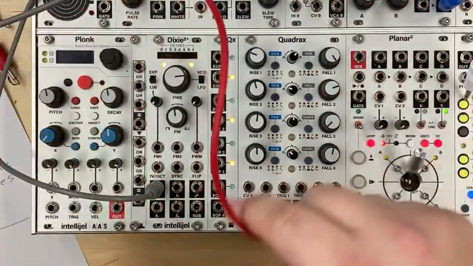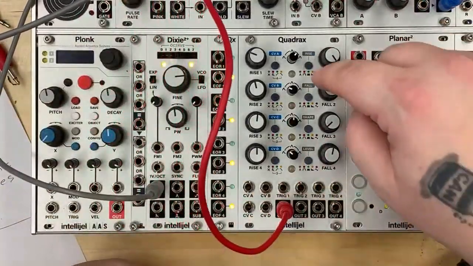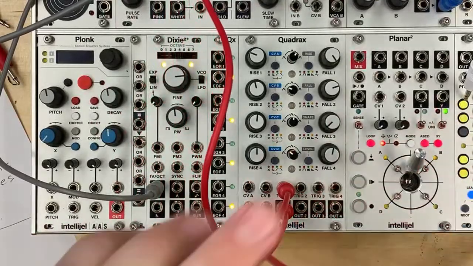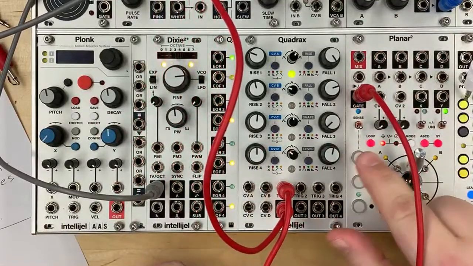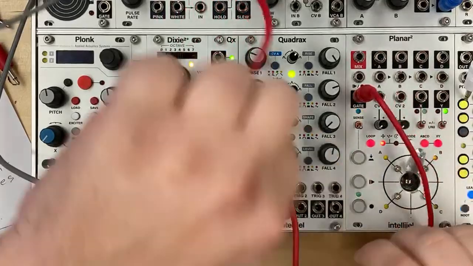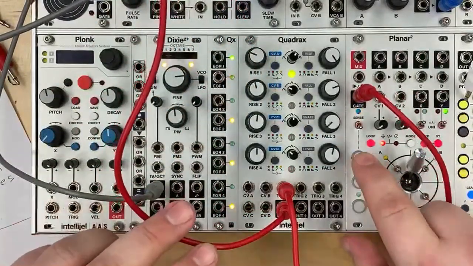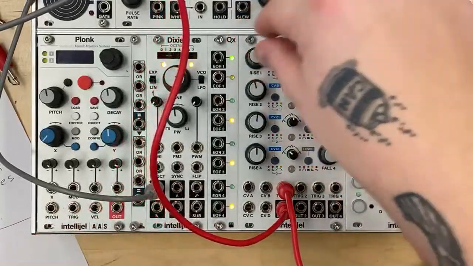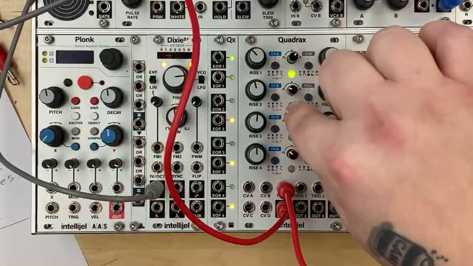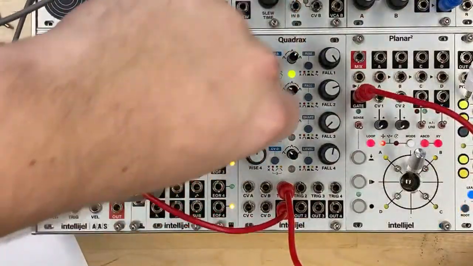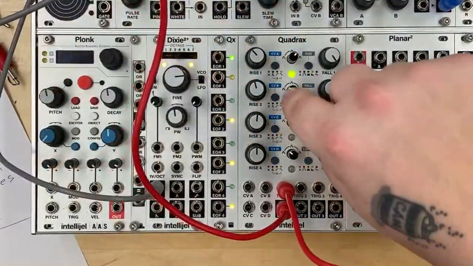Okay, so if these are all in just normal AR mode, I'm just going to plug it into the gate on the planar to trigger them. These light up whenever they get a gate and whenever the envelope fires. So the link buttons link to the previous channel, and that's labeled on the panel.